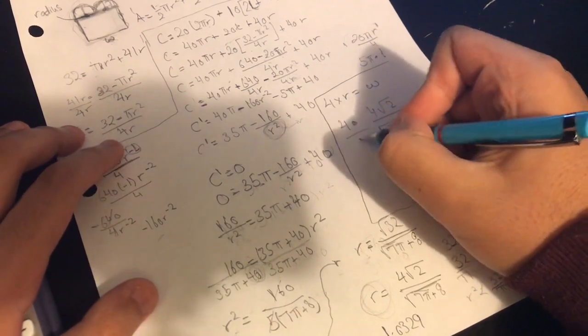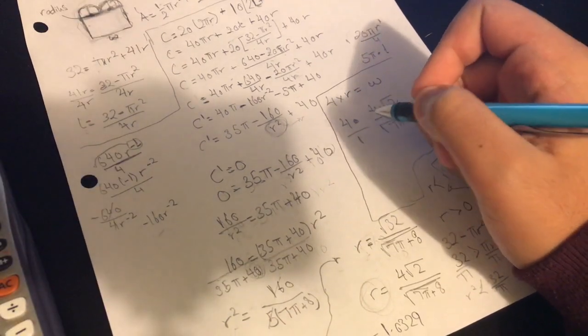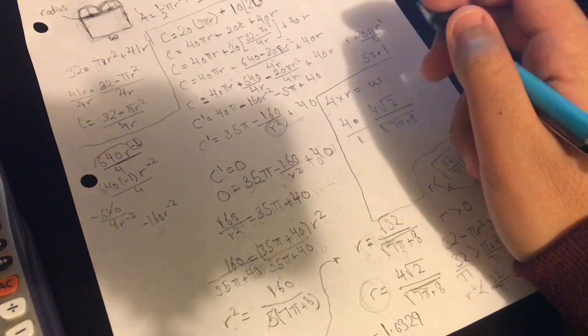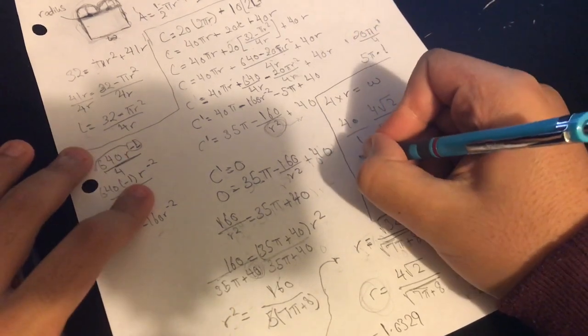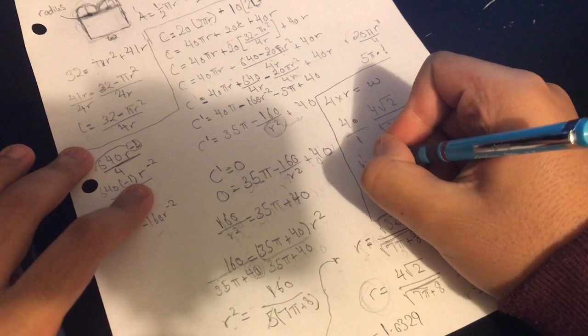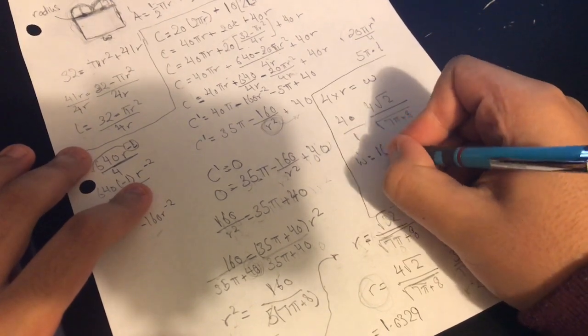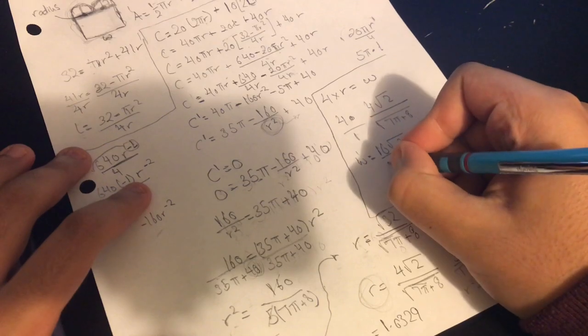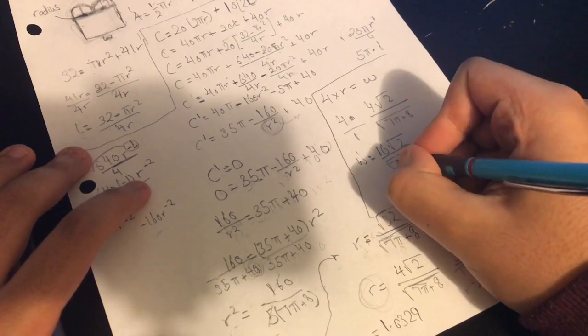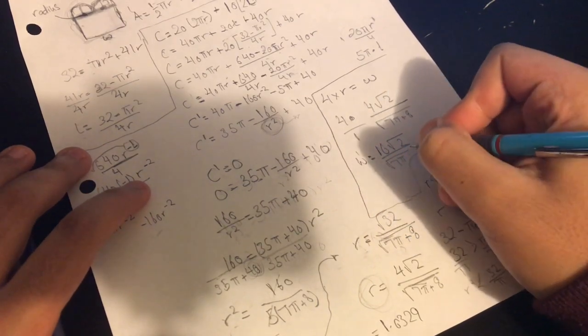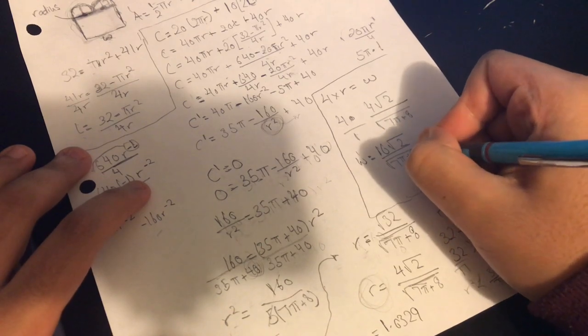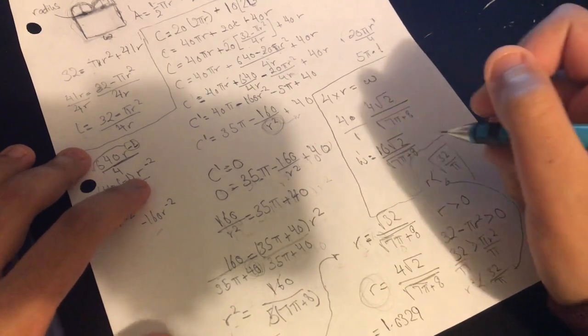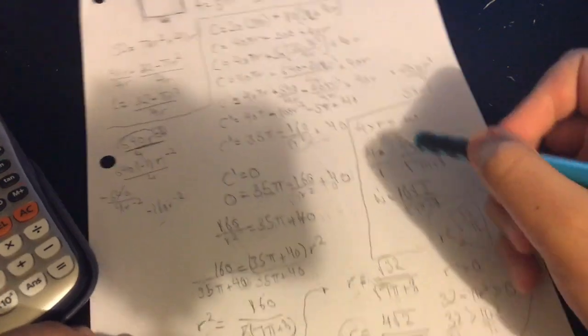If you multiply that, 4 over 1, 4 times 4 will give us 16. So the width is equal to 16 root 2 over the square root of 7 pi plus 8. So this is the answer.